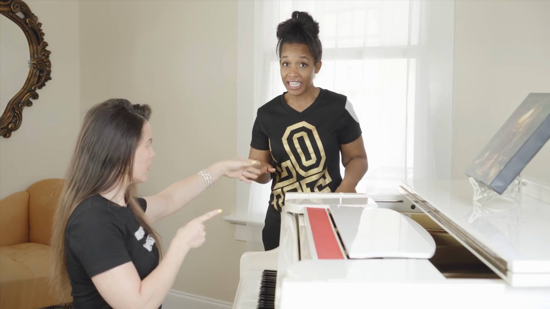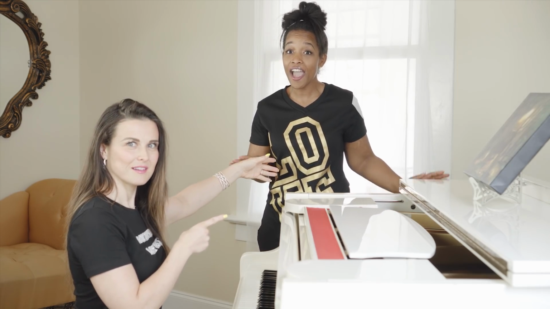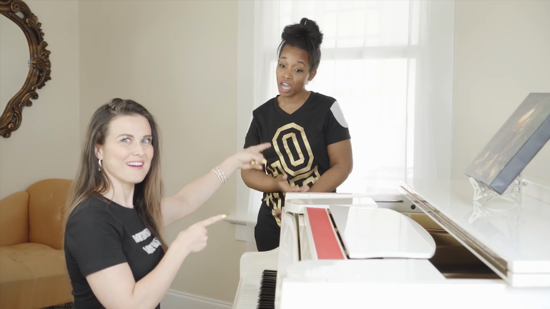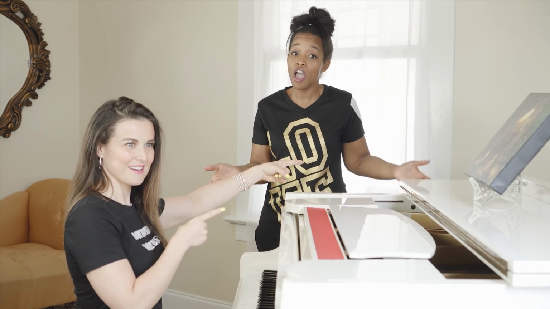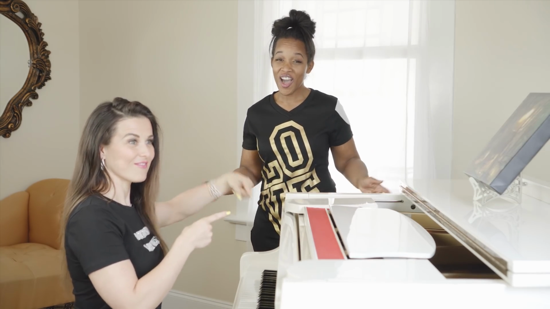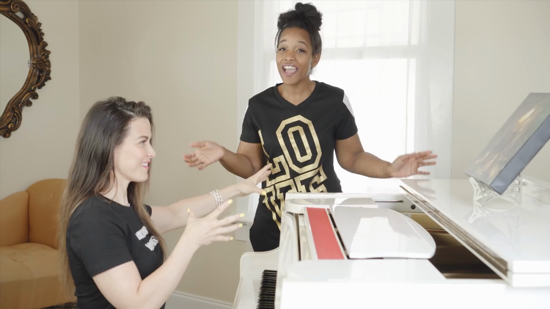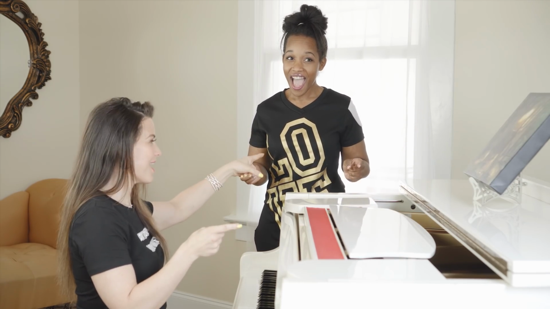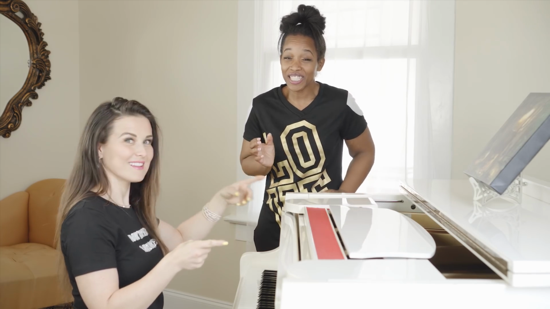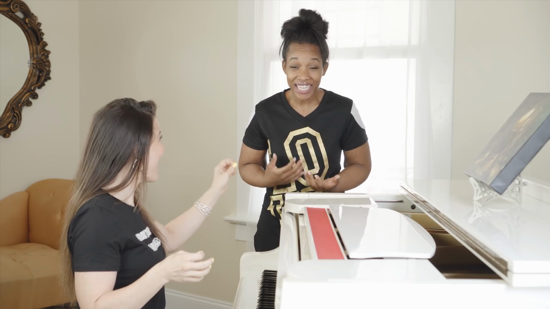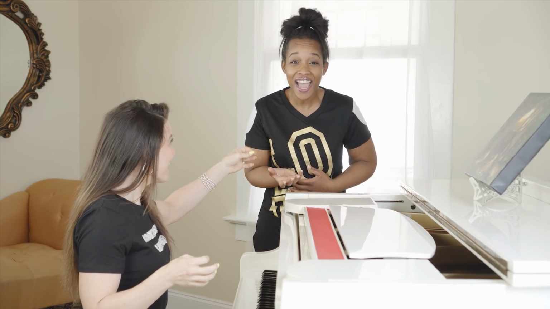And the rocket's red glare. Good, now give me a little bit more gorilla even. And the rocket's red glare. Now give me a little more flute. And the rocket's red glare. More flute, and same key. And the rocket's red glare. Now even more flute.